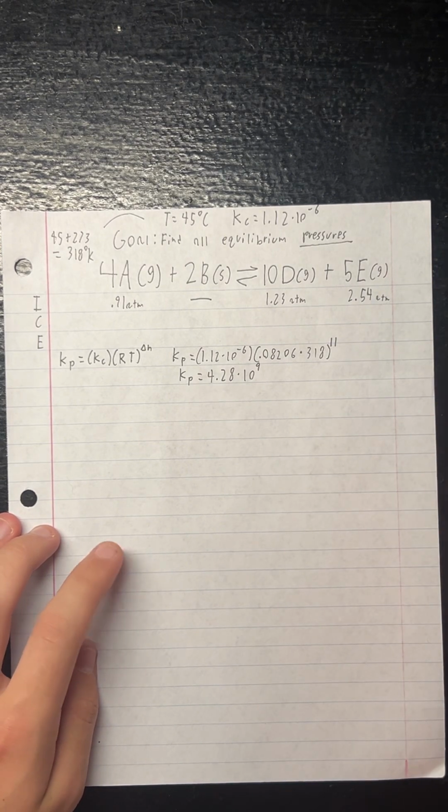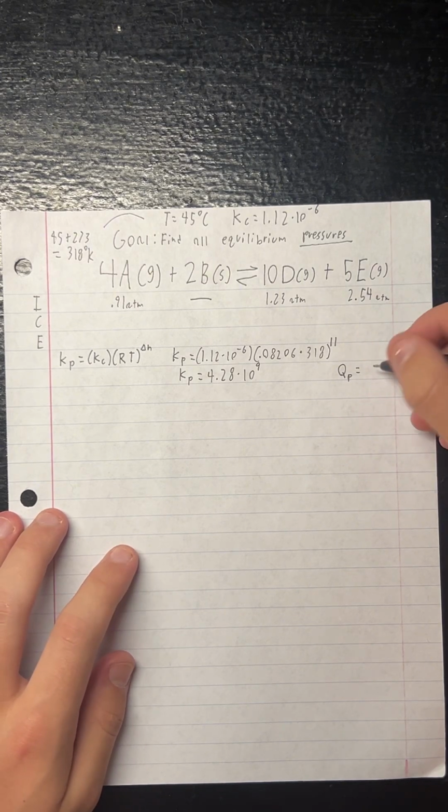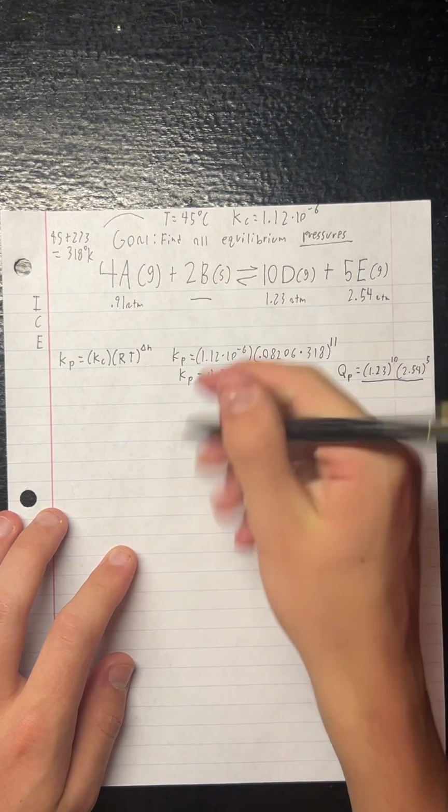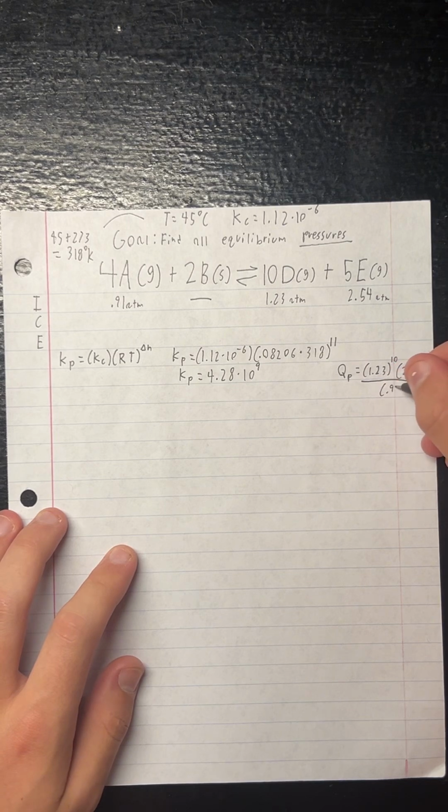And what we can do is our Qp, which if we set it up, it will be 1.23 to the power of coefficient 10 times 2.54 to the power of 5, over, we do not use solid, this is flat, we use our gaseous, which is 0.91 to the power of 4.